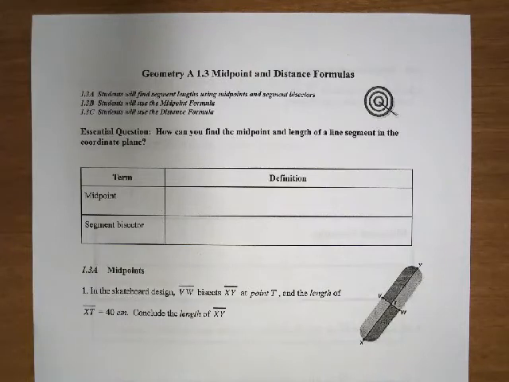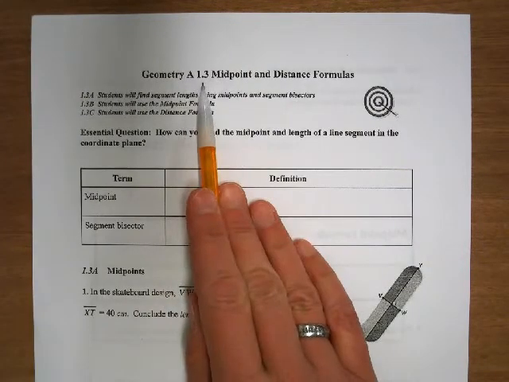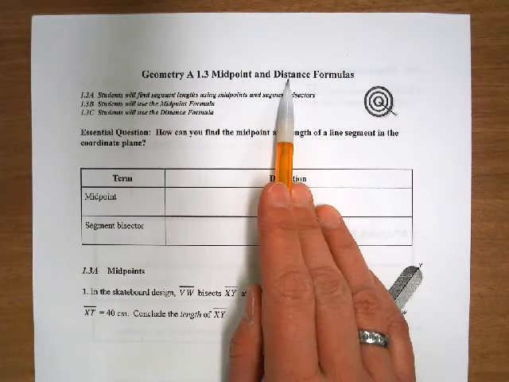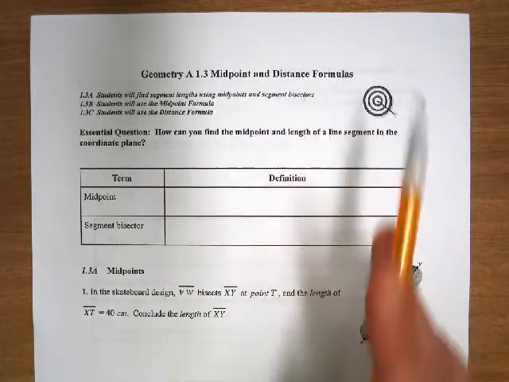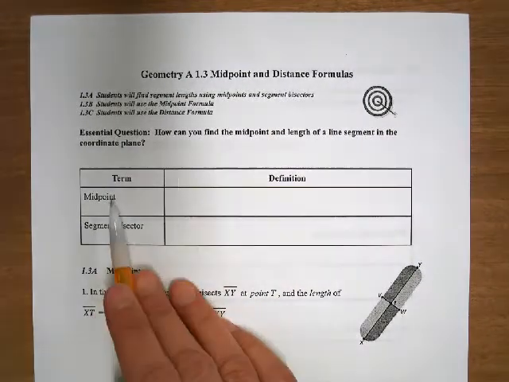Hello class, today we're going to be covering lesson 1.3, which is midpoint and distance. Now notice we're going to be having some formulas here, okay? So first of all, just in general, midpoint.